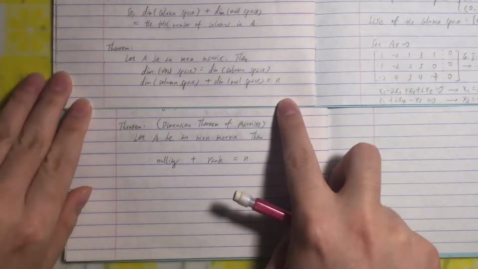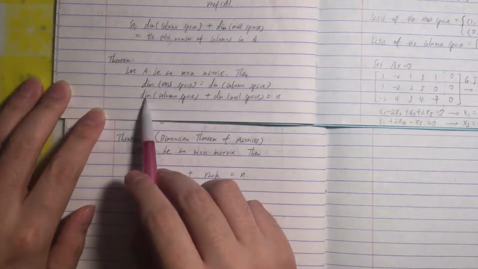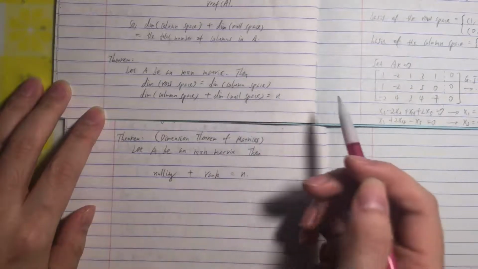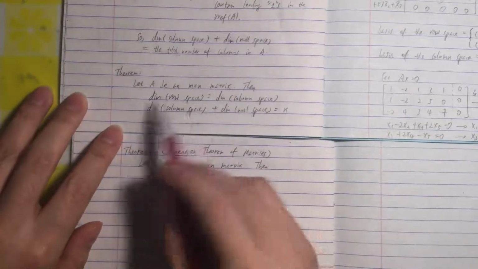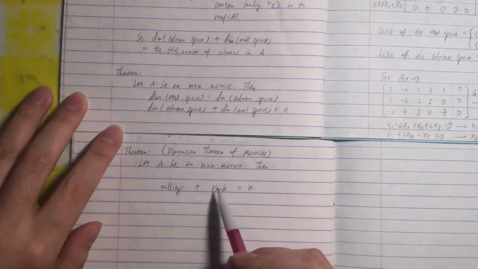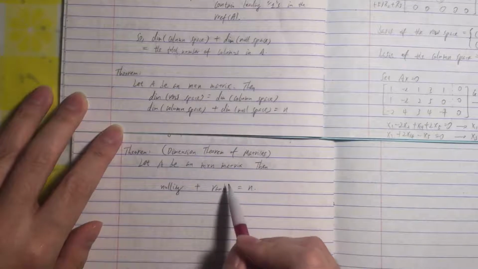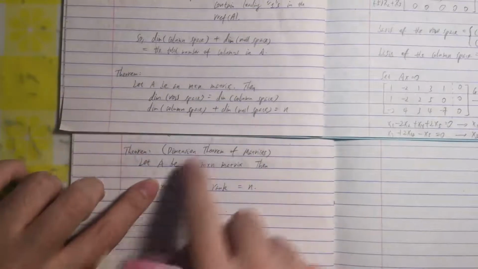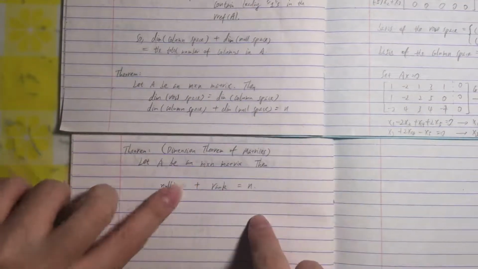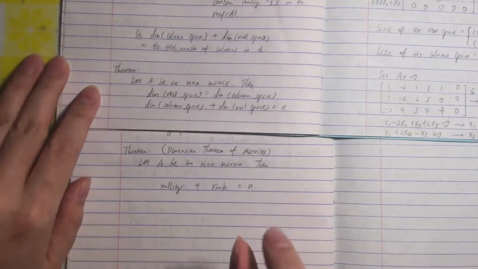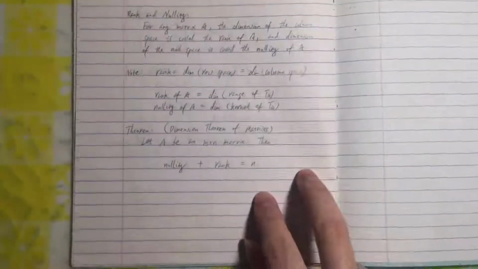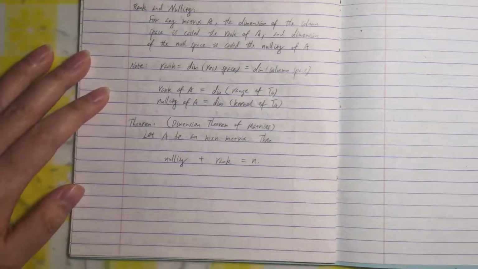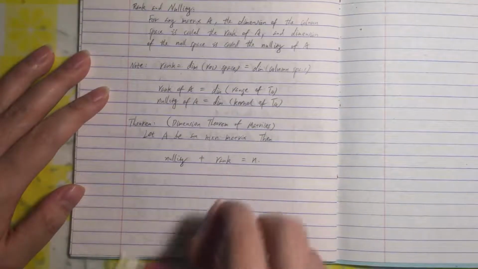According to an earlier theorem, we know that for any matrix A, the dimension of the column space plus the dimension of its null space equals n. The dimension of the column space is the rank of A. The dimension of the null space is the nullity of A. So the dimension of the null space plus the dimension of the column space equals n. The proof of this theorem is straightforward from that earlier theorem, so keep it in mind. Let's call it the dimension theorem of matrices. For any matrix A, its nullity plus its rank equals the number of columns.